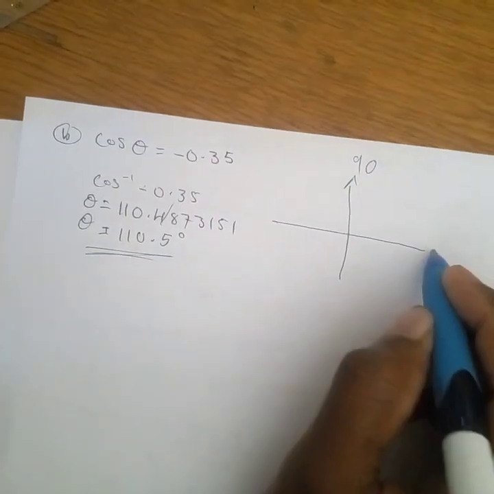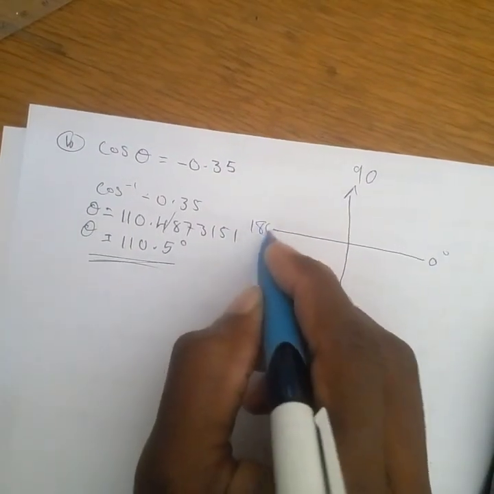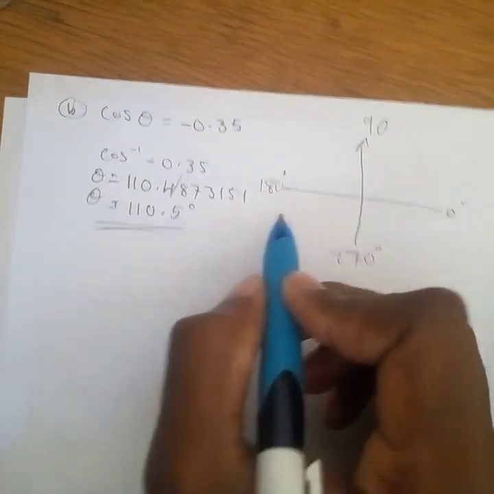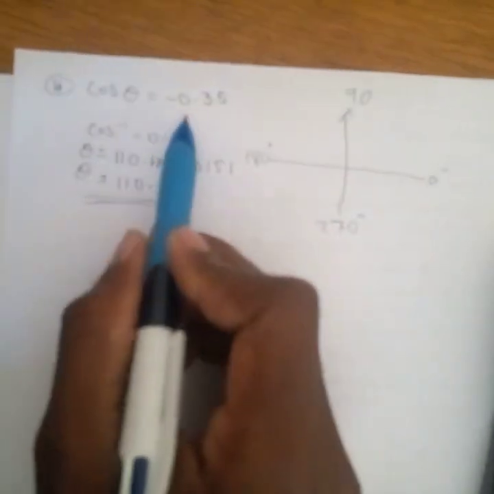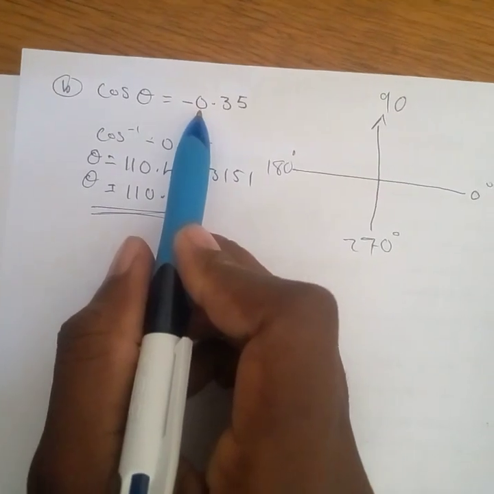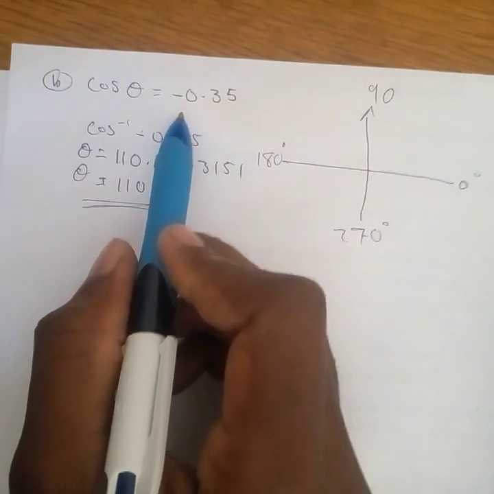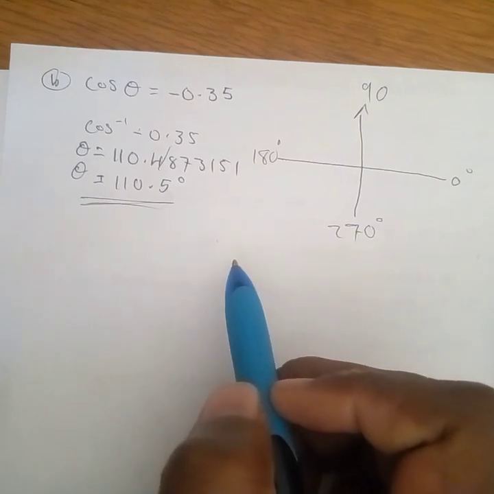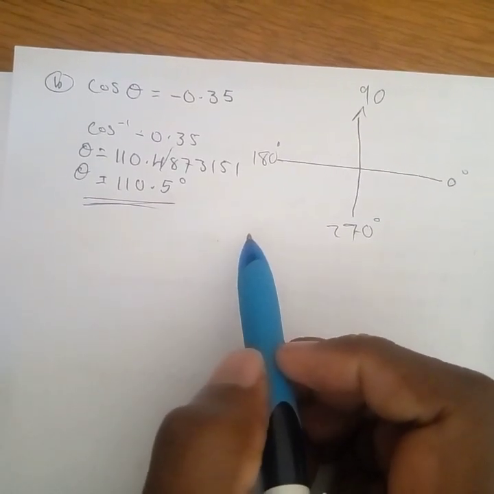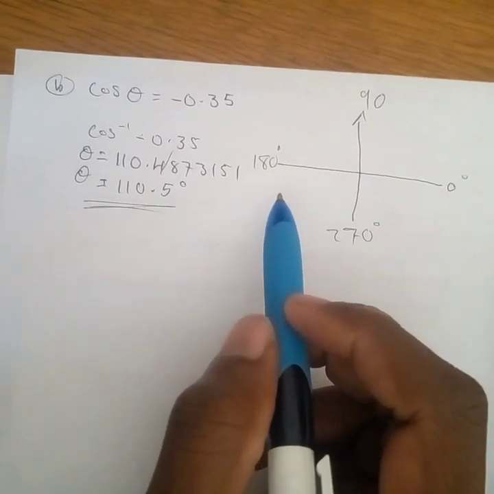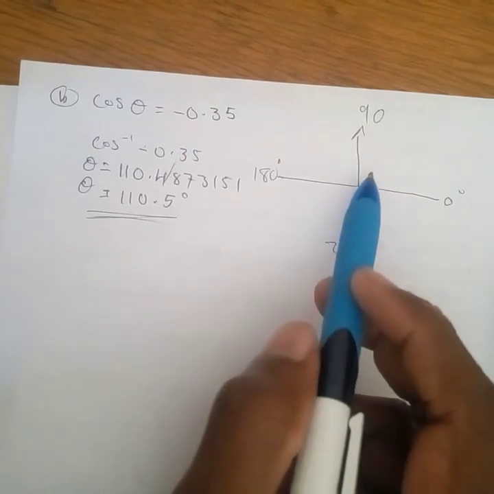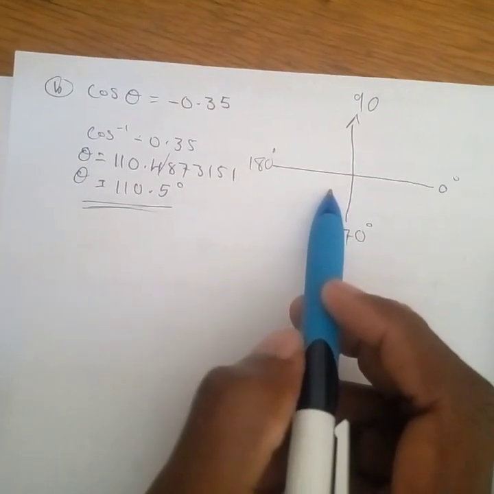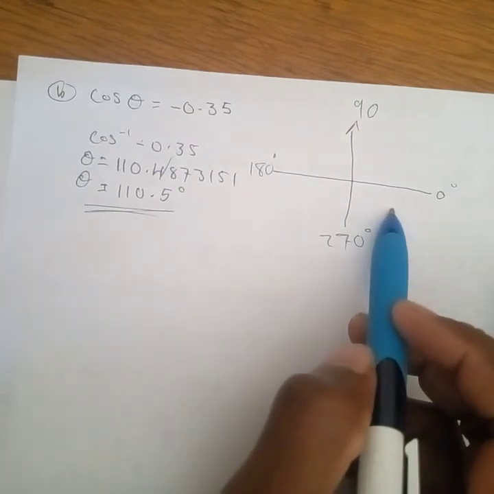90 degrees, 0 degrees, 180 degrees, 270 degrees. So we need to look at this: cos is negative. So what you need to identify is, where is cos negative? Cos is negative in the second and the third quadrant, but in the first and the fourth it is positive.